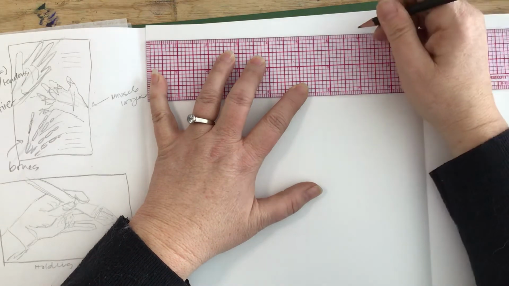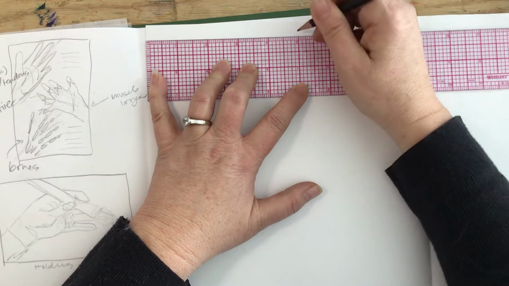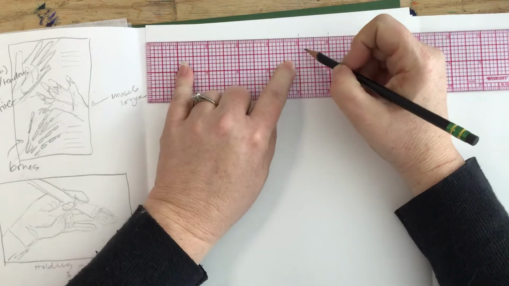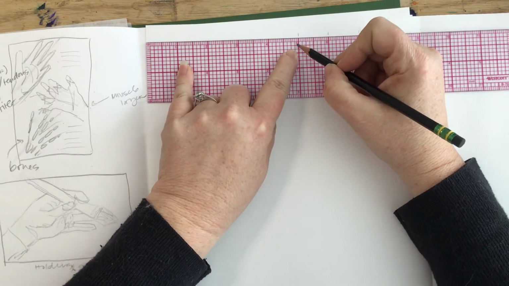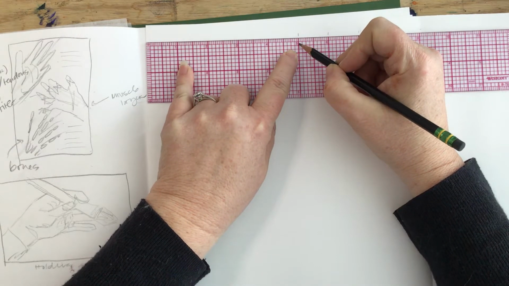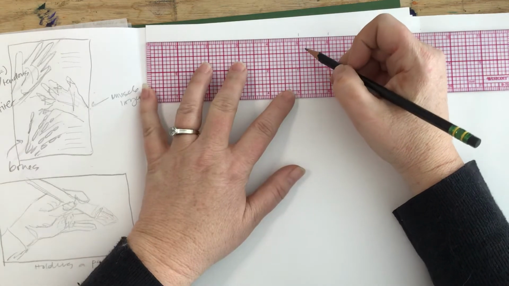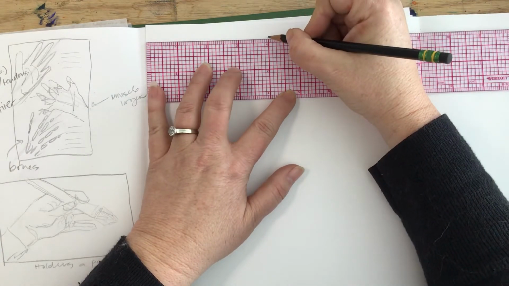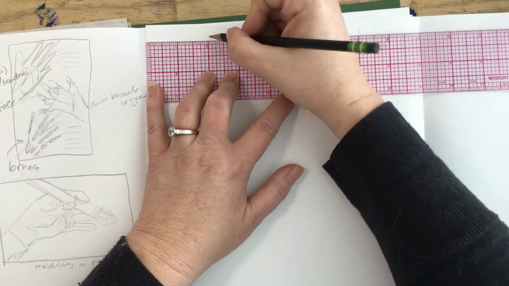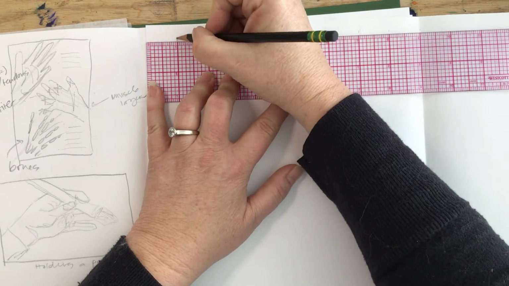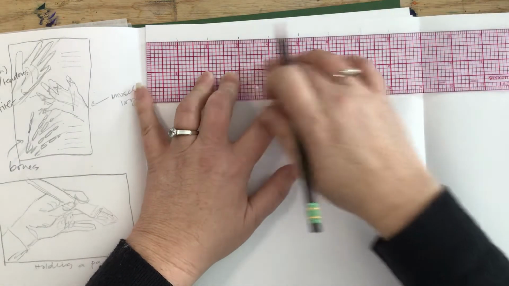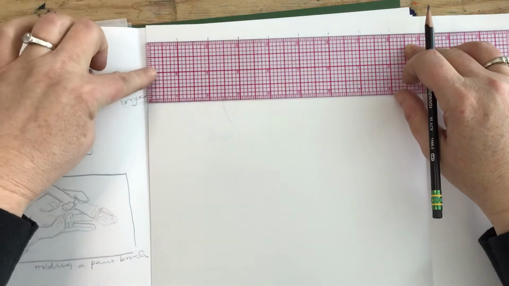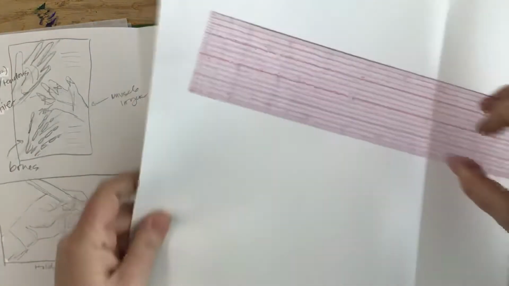I'm going to make a little mark at the top at every inch. The inch marker on this ruler is the thickest of the lines, and it's the one that has the little number by it. So I'm going to go ahead and just work my way, making that little mark all the way across my page, making sure to hold my ruler at the edge of the paper.